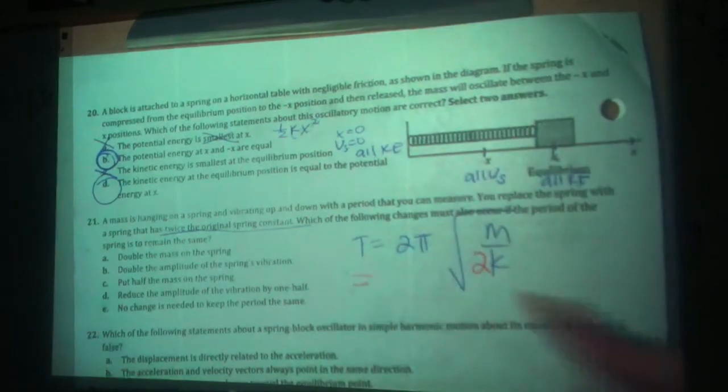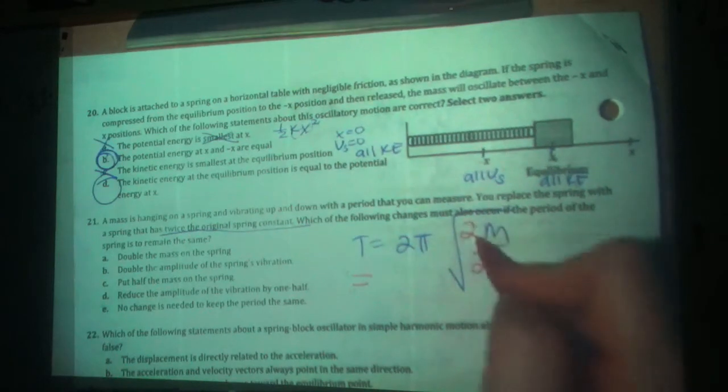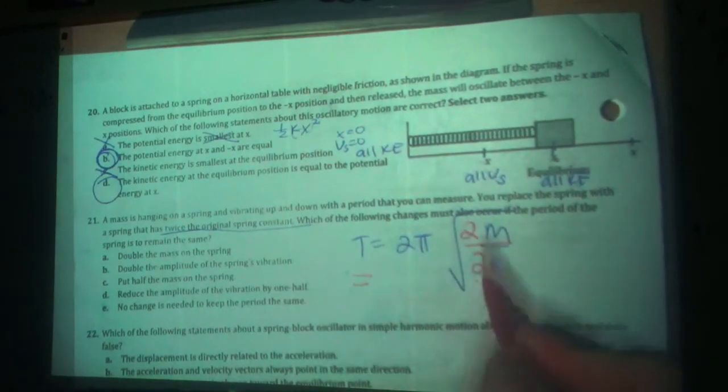So I want to keep it the same, right? So I need something to balance out this, so that means you would want a 2 on top inside the square root, so doubling the mass and doubling k would just completely cancel out. So double the mass of the spring.